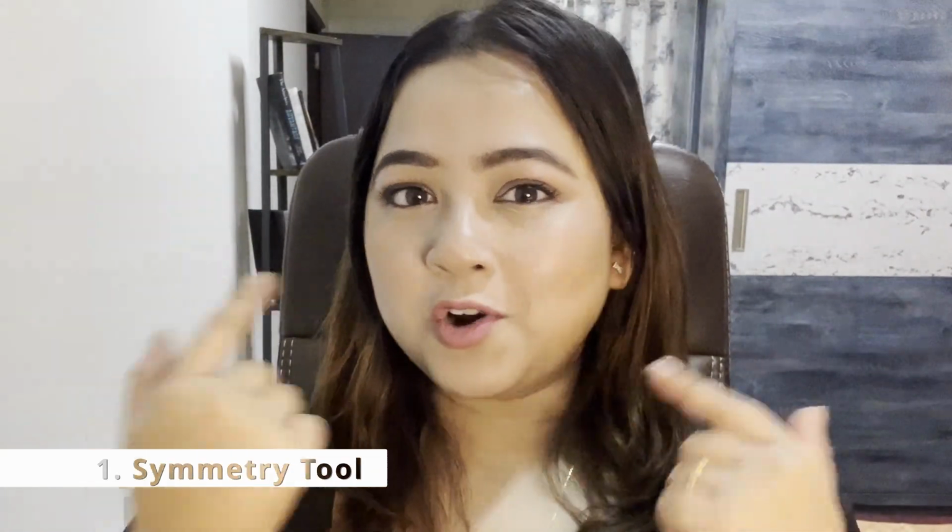Number 1, the Symmetry tool. You must have had the problem of not getting both the eyes of the character even. The Symmetry tool can actually solve your problem and make it really easy. Let me show you how.